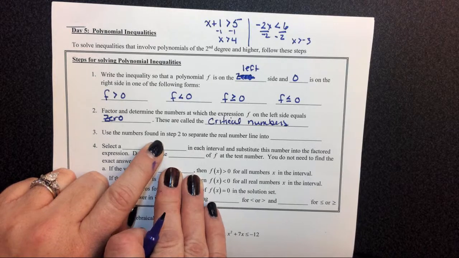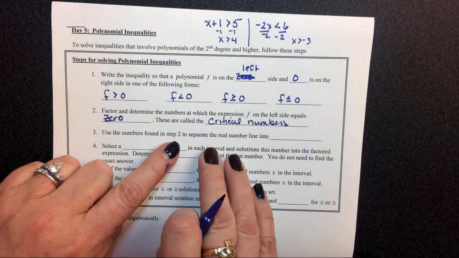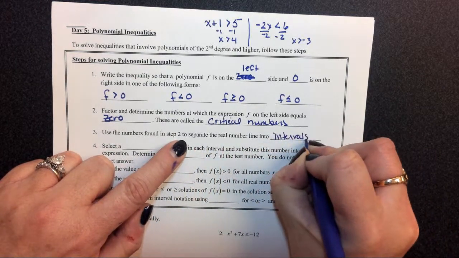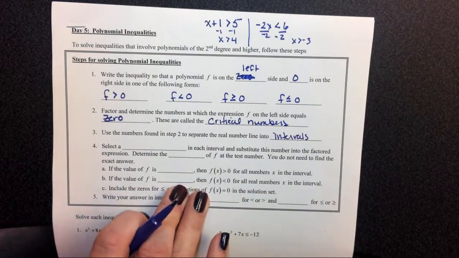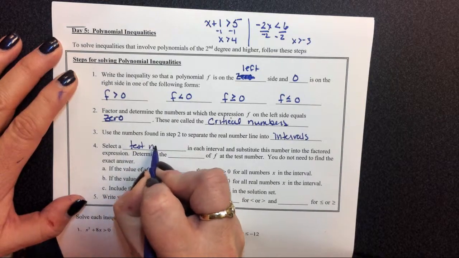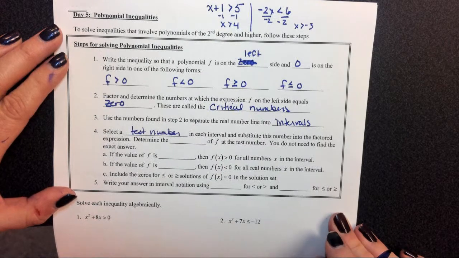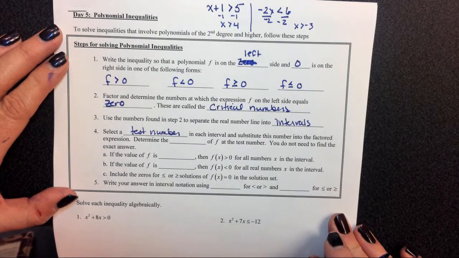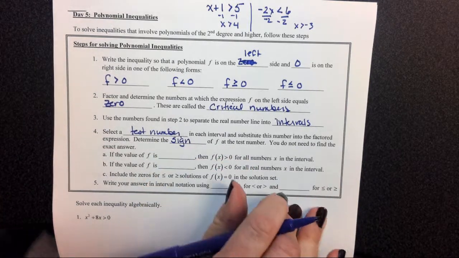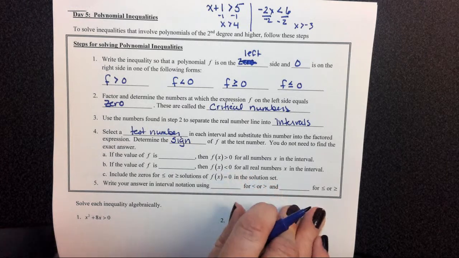What we're then going to do is what we call a number line test. So we're going to take these critical numbers and separate the real number line into intervals. So you're going to draw a number line and plot those critical numbers on the number line. You're going to select a test number in each interval and substitute into the factored expression. And we're going to determine the sign. We don't need to know what it actually equals. We just want to know, would the number be positive or negative in each interval?